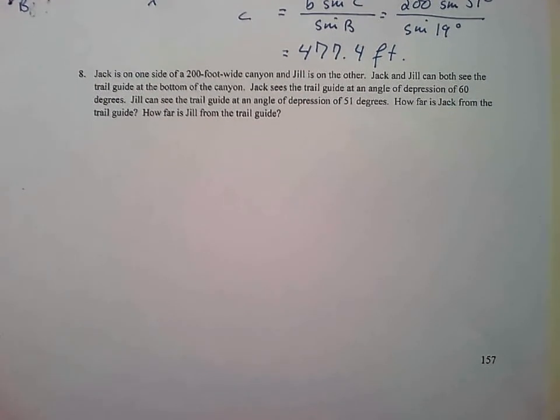Again, I would recommend that you pause the video and give this one a chance by yourself. It says, Jack is on one side of a 200-foot wide canyon and Jill is on the other side. Jack and Jill can both see the trail guide at the bottom of the canyon. Jack sees the trail guide at an angle of depression of 60 degrees. Jill can see the trail guide at an angle of depression of 51 degrees. How far is Jack from the trail guide? How far is Jill from the trail guide?